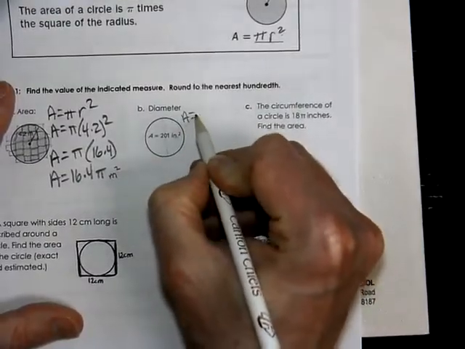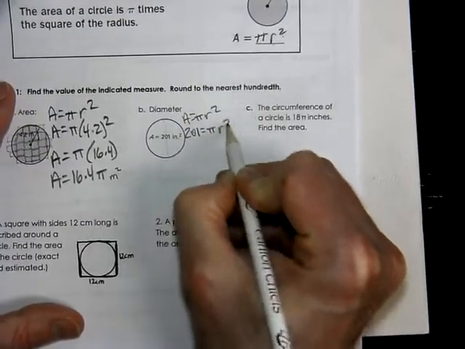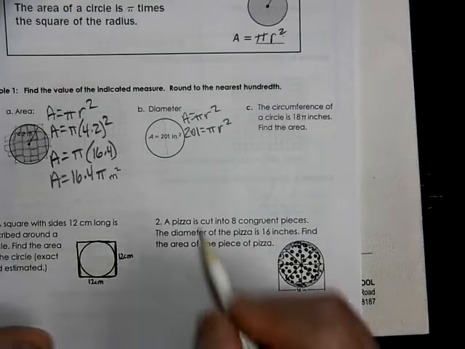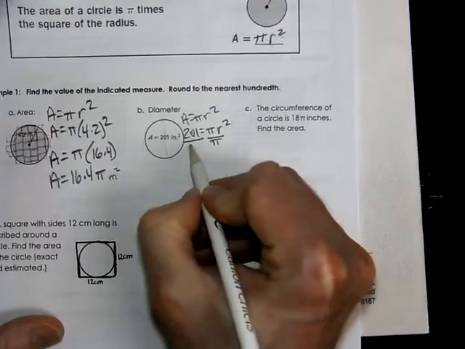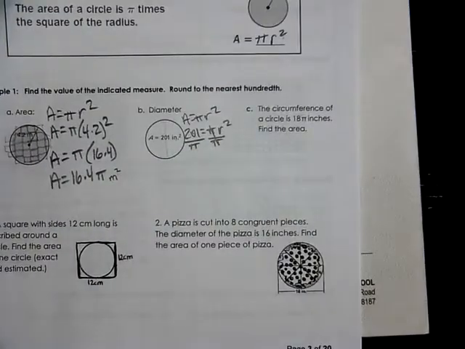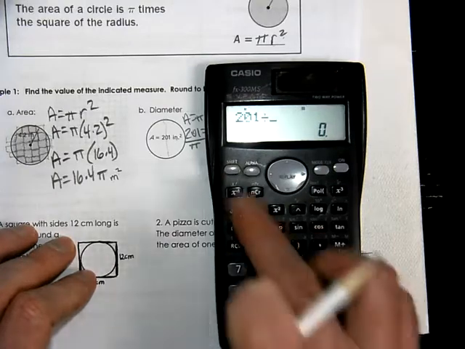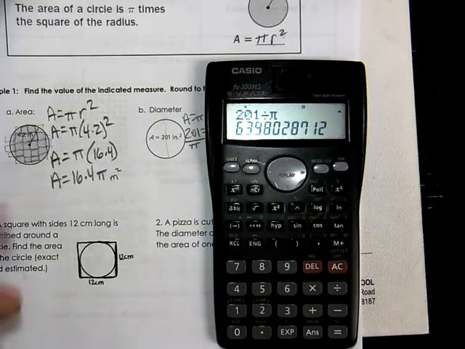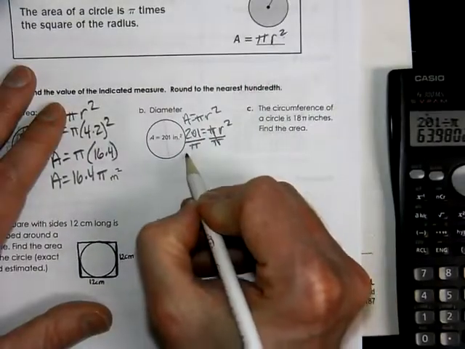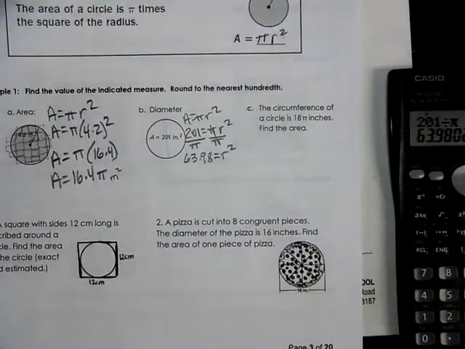So if the area is supposed to be pi r squared, 201 equals pi r squared, I plugged my 201 in for the A. I'm going to divide by pi. And when I do that, I get 201 divided by pi. That gives me 63.98. And that's my r squared.